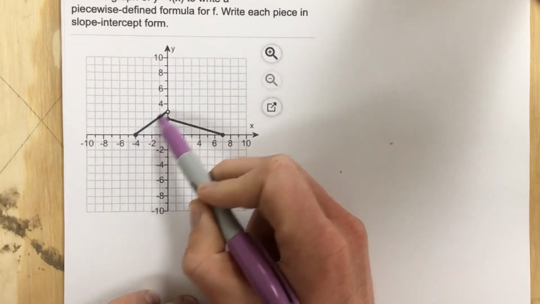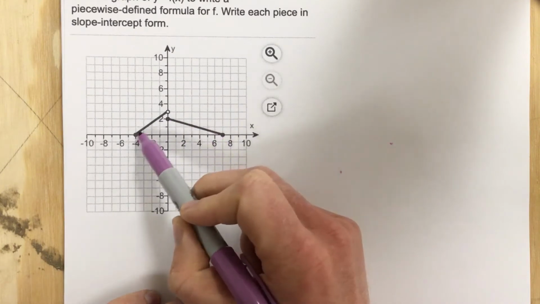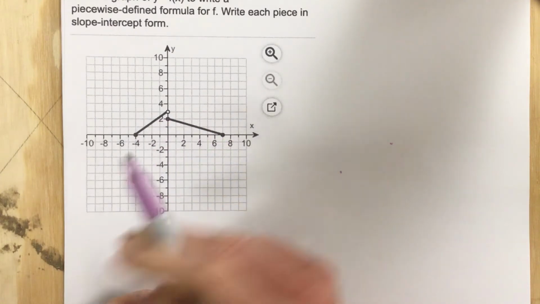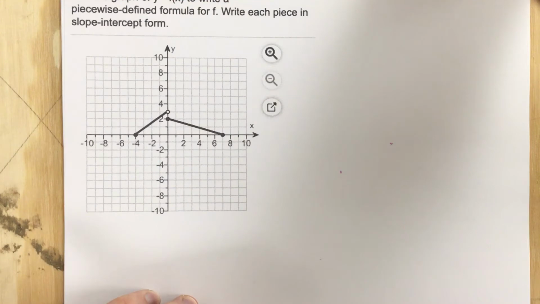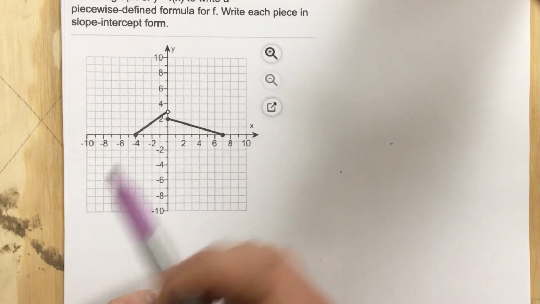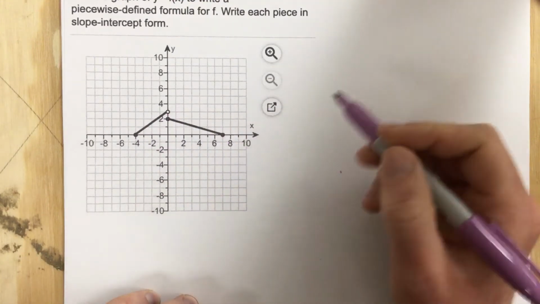So you'll notice we have two pieces. They're both linear because they're straight lines. That's an important piece to point out. You need to know what type of function you're dealing with. They're straight lines, so they're both linear.